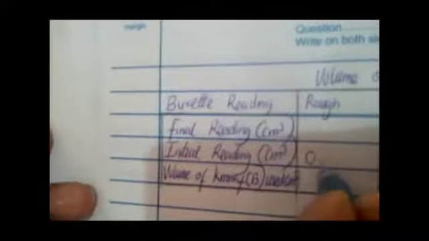After titrating, we write down our values. Remember, we didn't use any indicator, so it's not stated here. We only write down the volume of pipette used, which is 25 centimeter cube. We write down our burette reading, our final reading, initial reading, and the volume of KMnO4 used, which is all written in centimeter cube. Our initial reading is 0.00. Our final reading is 22.00. We find the difference, which is 22.00.